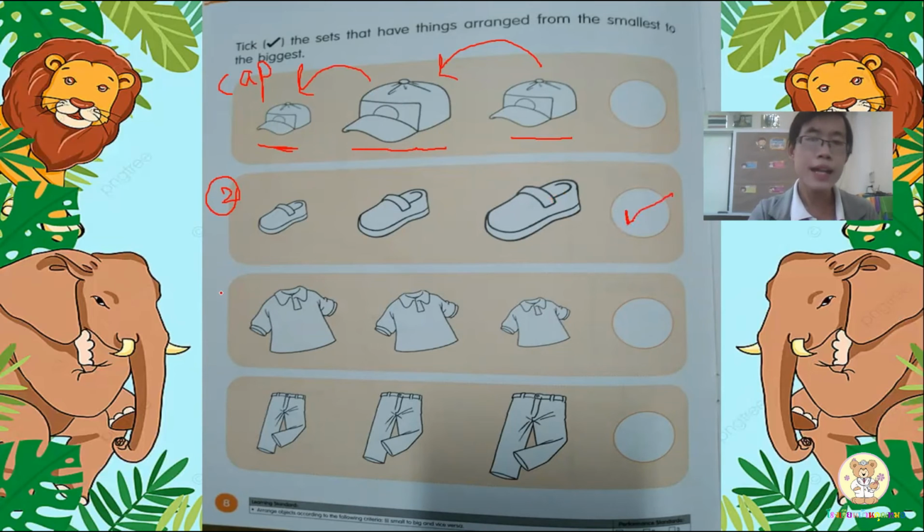Okay, please take a look at number 3. You can see that there are 3 t-shirts over here. But this time, they arrange it in a contrast way, right? Because they start with the biggest t-shirt, and the second picture is smaller than the first one, and the last one is the smallest. So this time they haven't arranged from the smallest to the biggest. So we need to skip this picture.